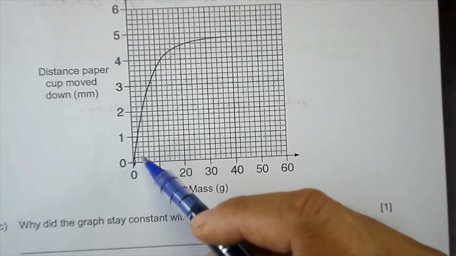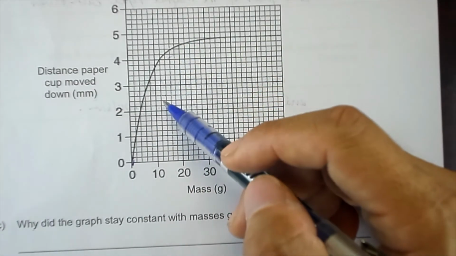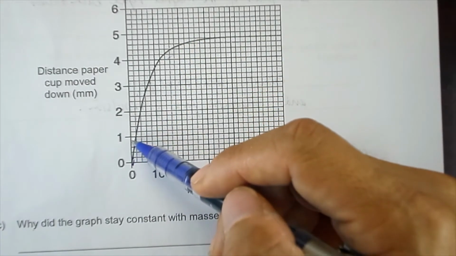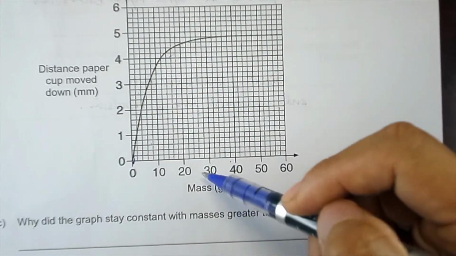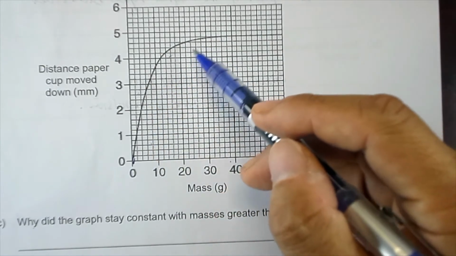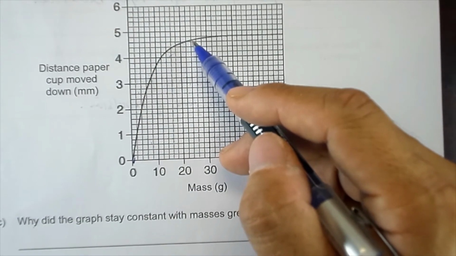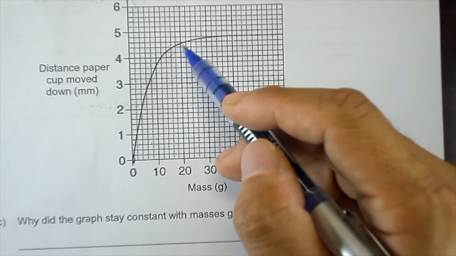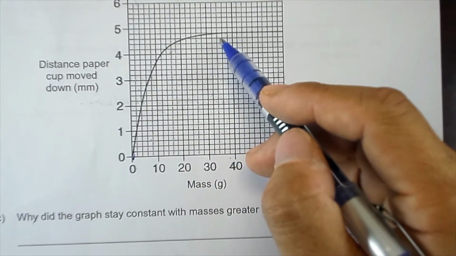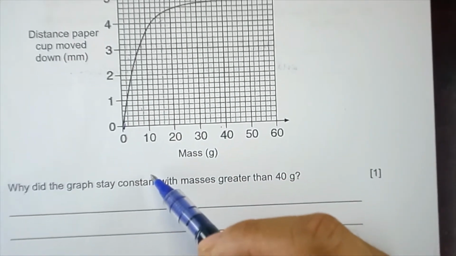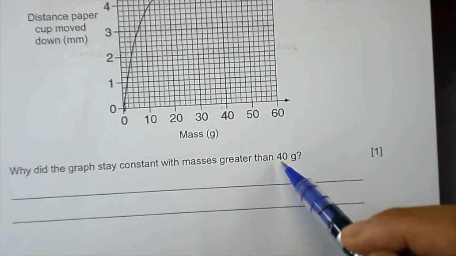And as we add more and more mass to the paper cup, the distance moved down by the cup increases as the amount of thumbtacks increases in the paper cup, and it reaches a distance moved down of about 4.8 millimeters. So the question asks us, why did the graph stay constant with mass greater than 40 grams?